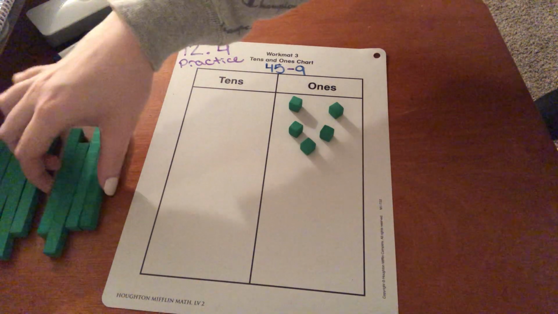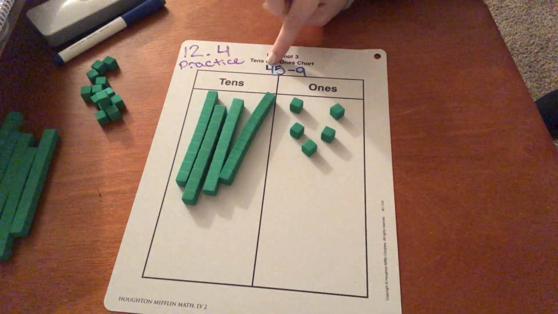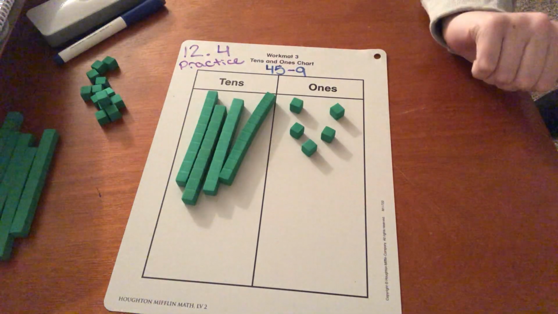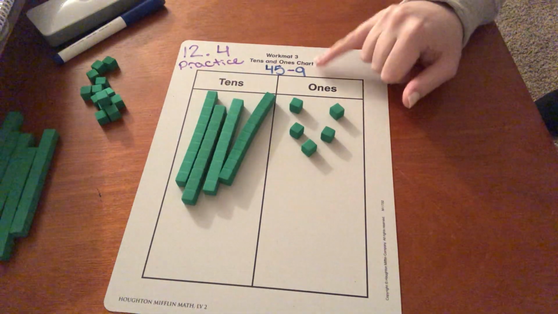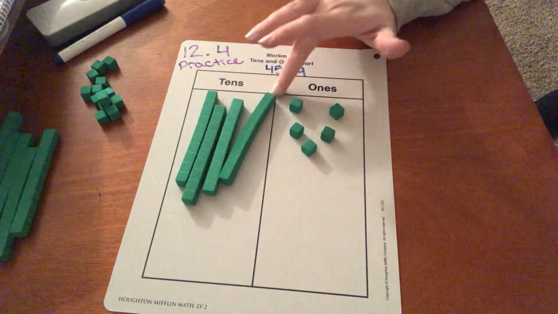So we have 45 here on our tens and ones chart. 4 in the 10 spot, 5 in the 1 spot. We are not going to add the 9 here because we're not doing addition, okay? So we're just going to keep 45 on here.